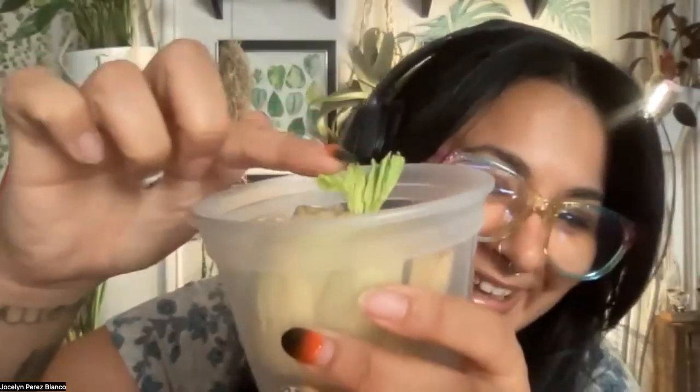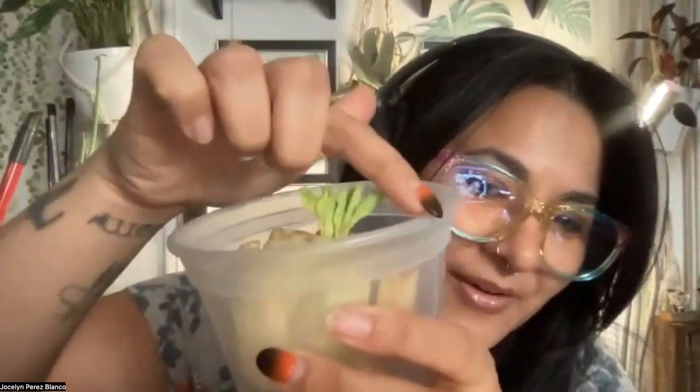It's already growing, and I haven't even done anything yet. I haven't put it in water. I haven't done anything, but it's already pushing out some growth. I like kitchen scraps that you can grow back.